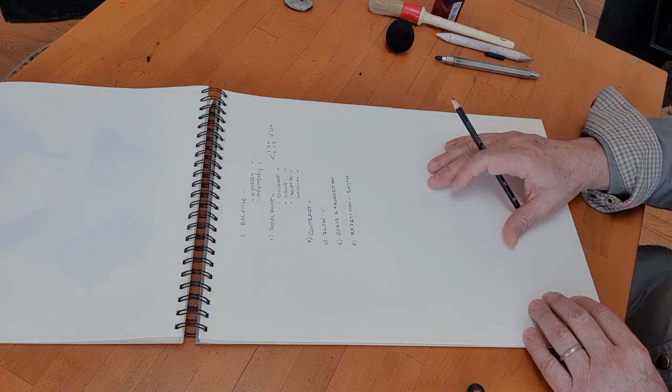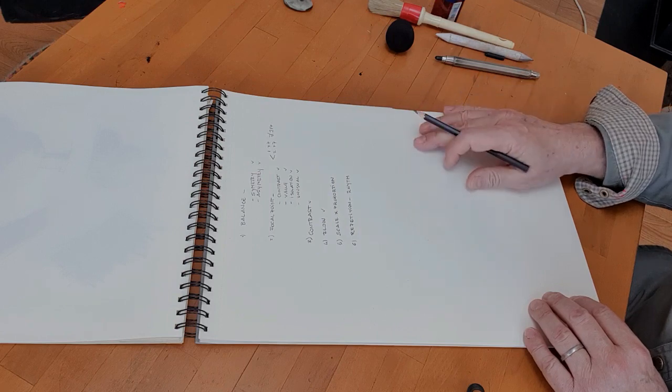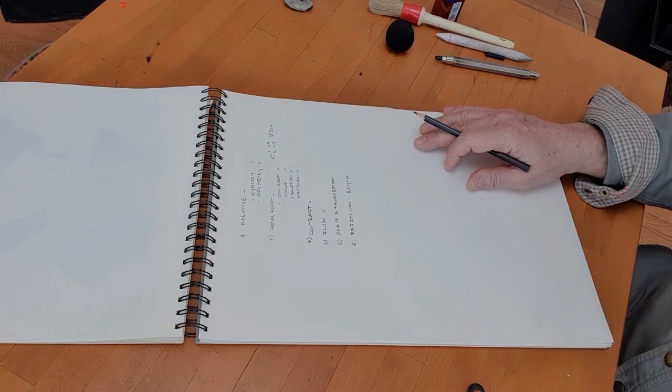The focal point is the area of a drawing that is intended to be the center of attention. It is important to carefully consider where to place the focal point, because you will create balance and harmony.